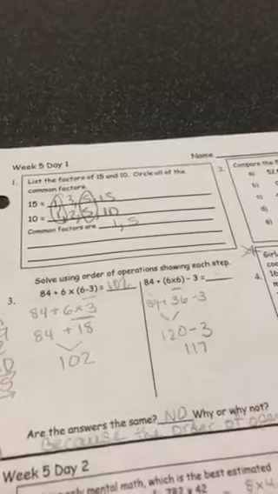So week 5, day 1, list the common factors of 15 and 10. Common factors for 15 are 1, 3, 5, and 15. For 10 is 1, 2, 5, 10. Common factors are 1 and 5.